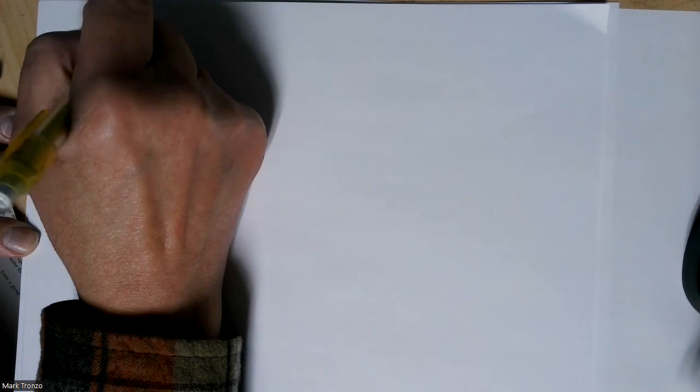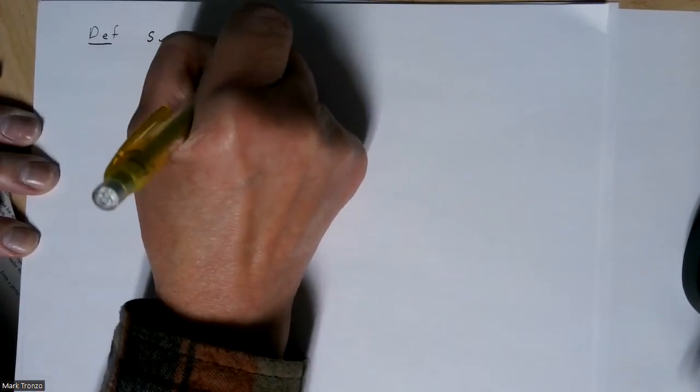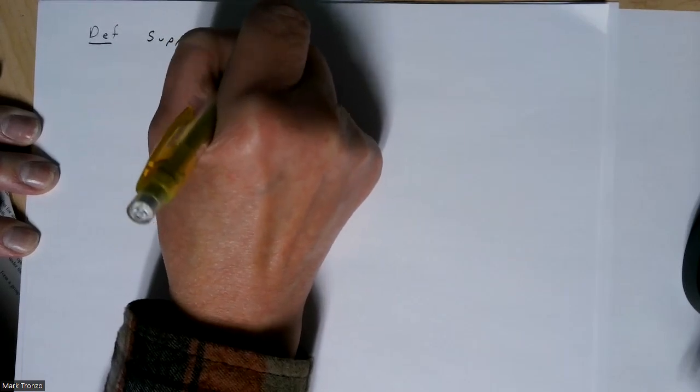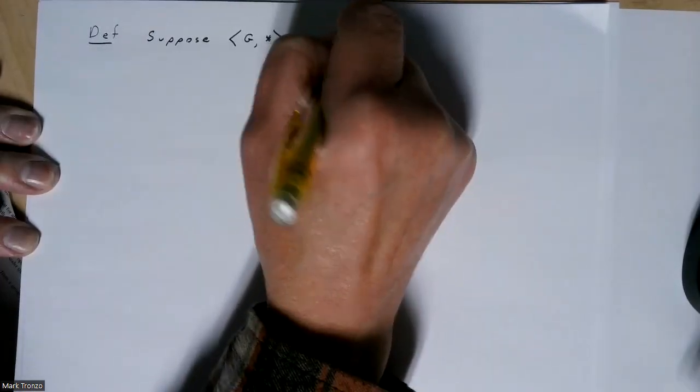We're going to look at more group definitions, and let's call this definition here. Suppose G with a binary operation is a group.